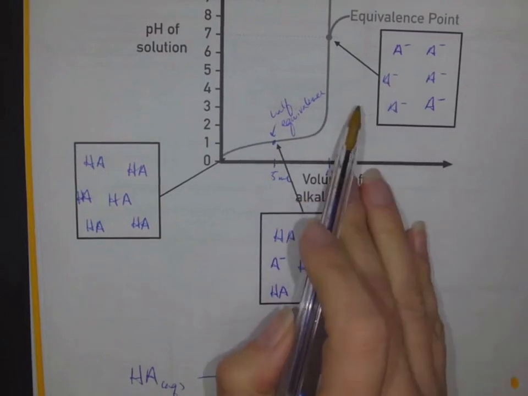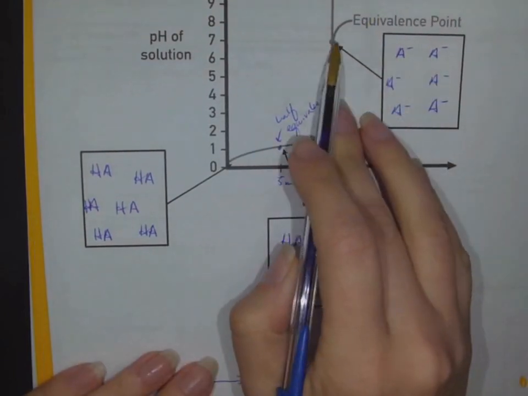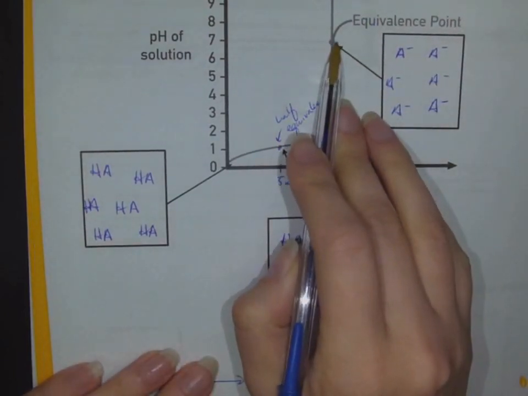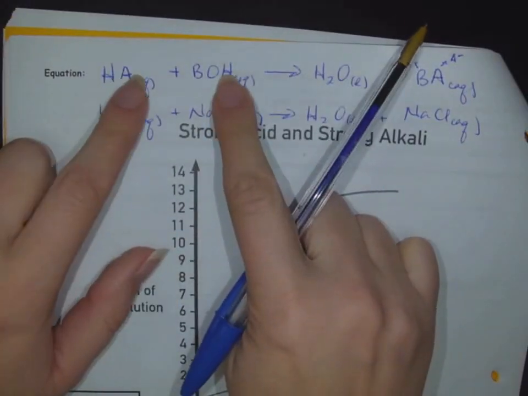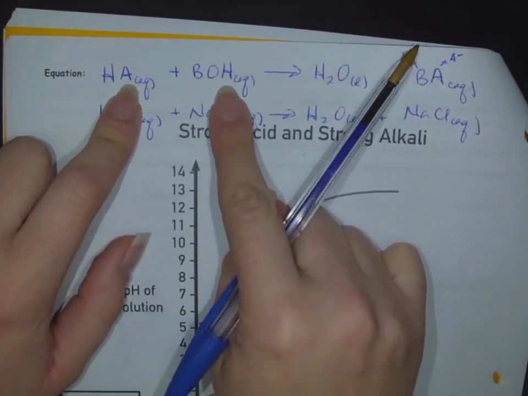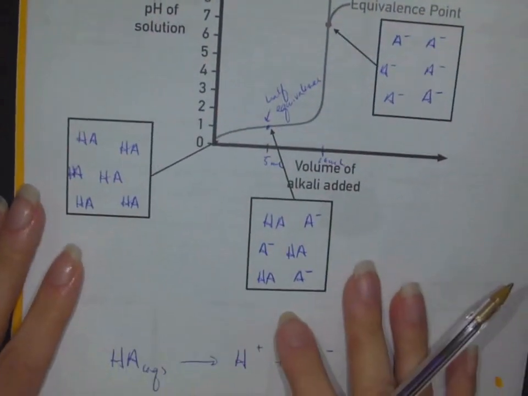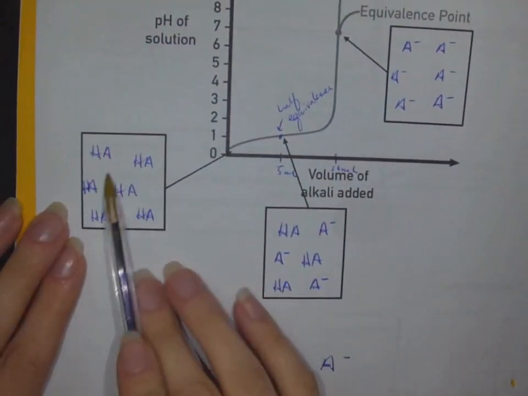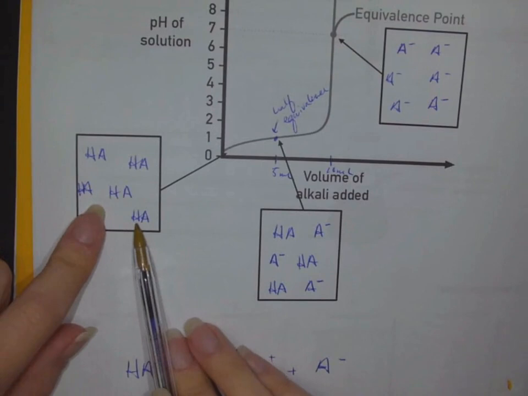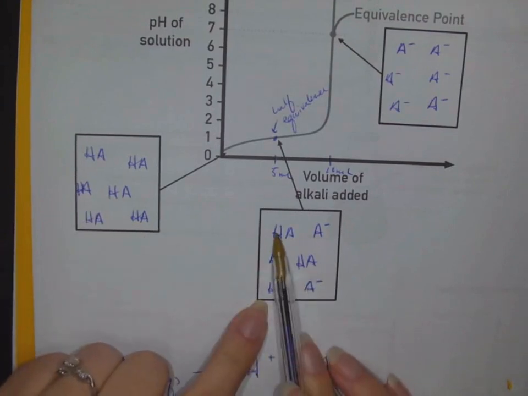So this is where the moles of the acid equal the moles of the base that it's being titrated with. At the half equivalence, half of that original acid has reacted, half of it still remains.